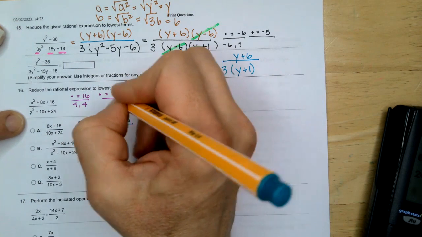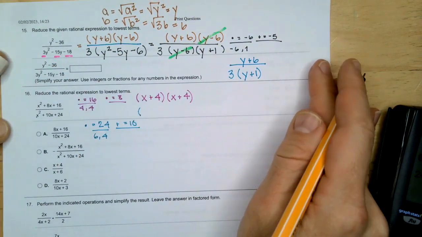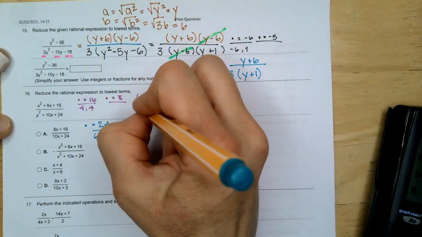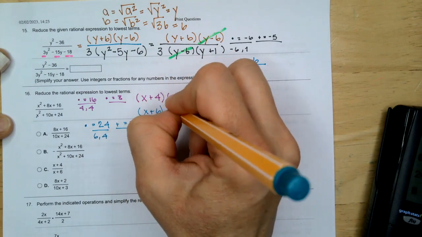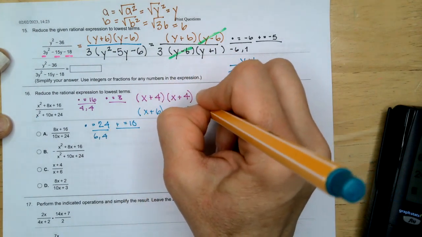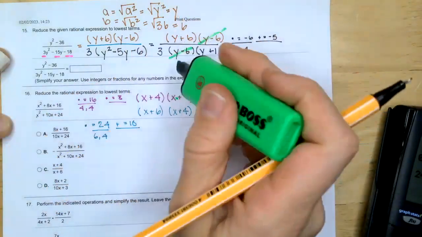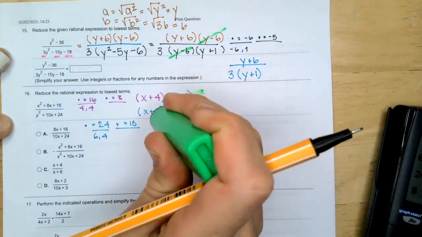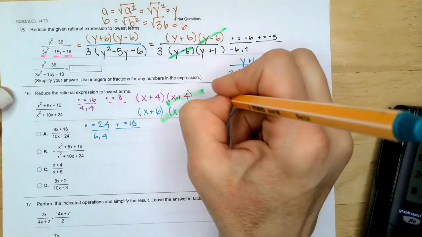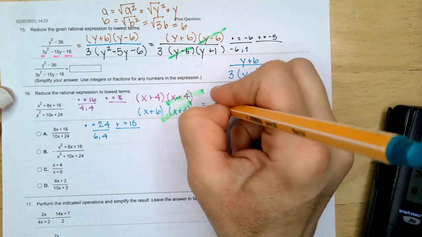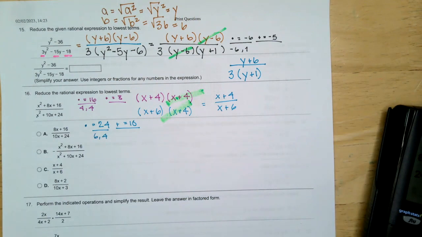So we're going to say 6 and 4 are the factors of 24 that add to 10. So x squared plus 10x plus 24 is going to become x plus 6 times x plus 4. Then we will be able to simplify that too. X plus 4 divided by x plus 6. Good.